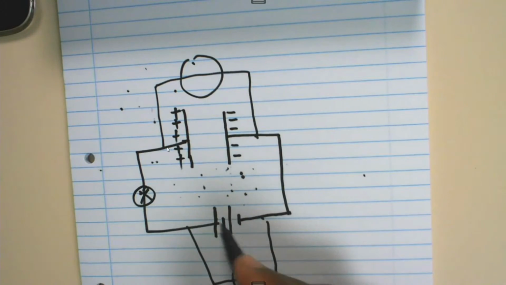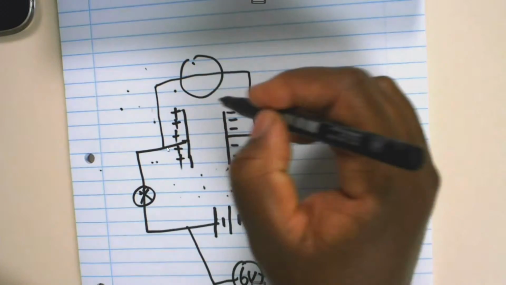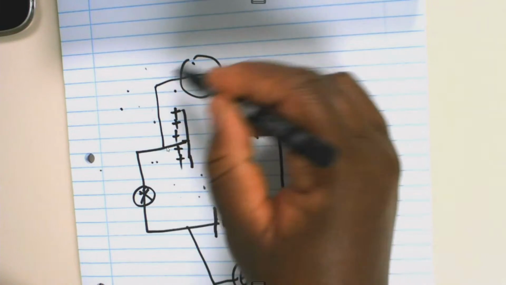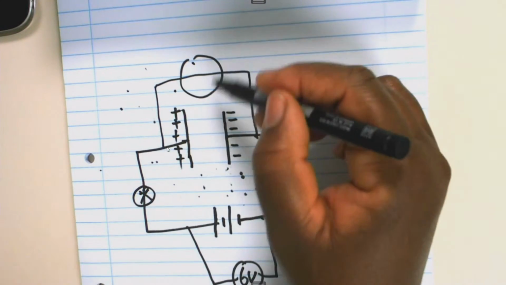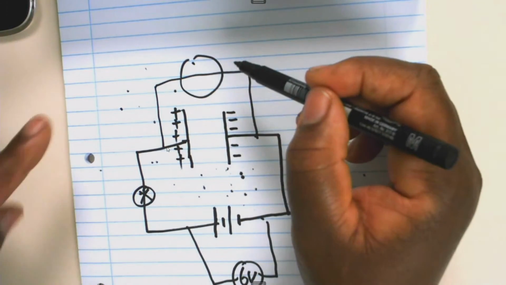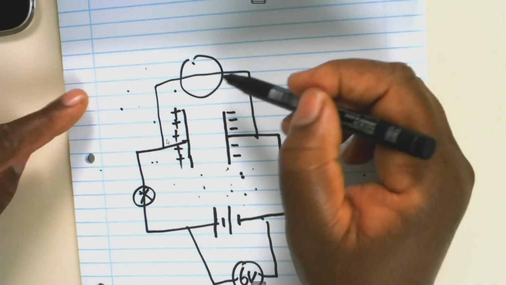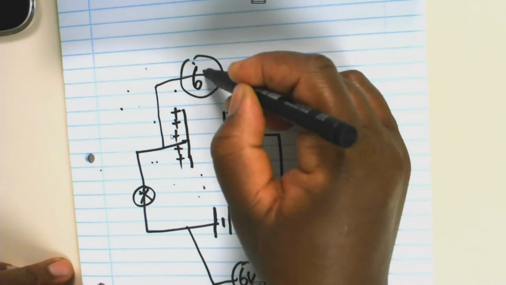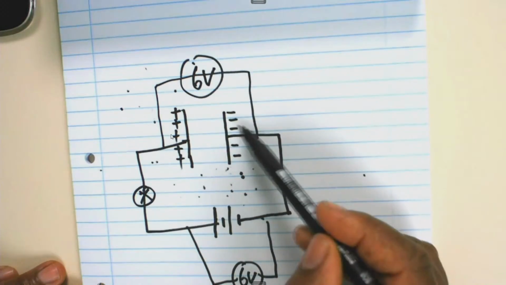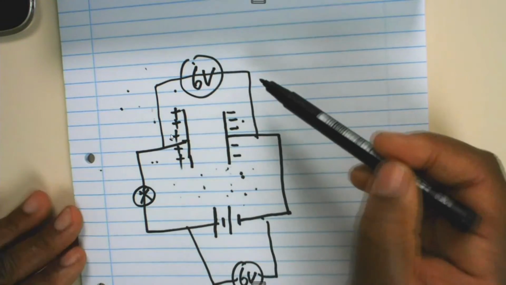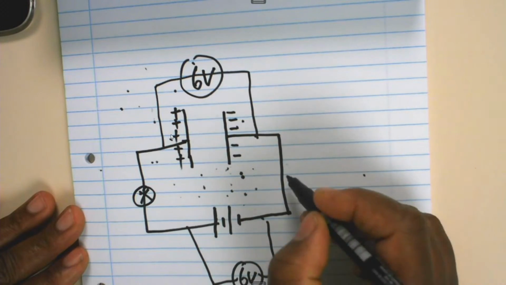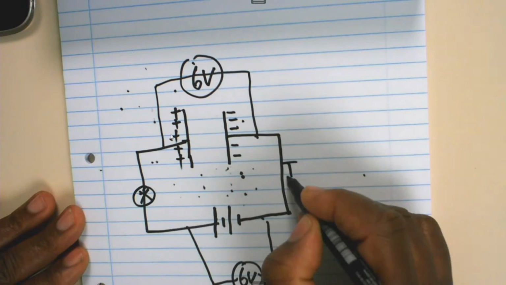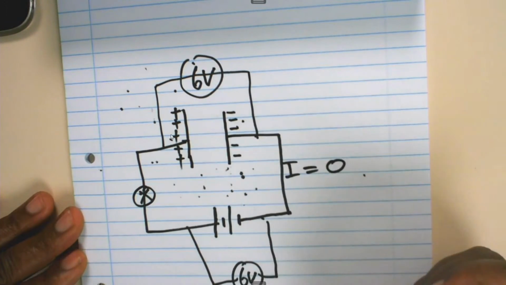If the power supply was maybe 6 volts, by the time we first connected the voltmeter, it did not record the 6 volts. As it gets charged, eventually when it reaches 6 volts, it means that the capacitors now are fully charged and there is no more current moving in the circuit.